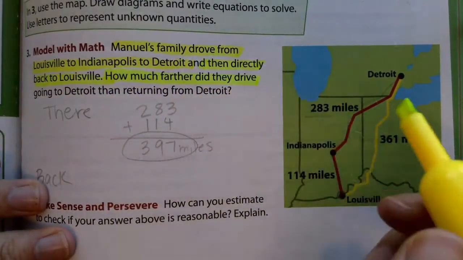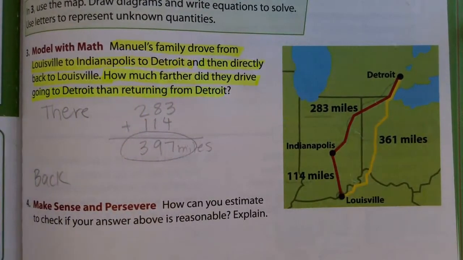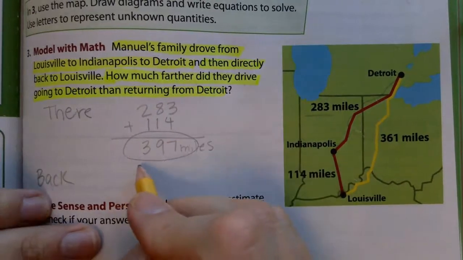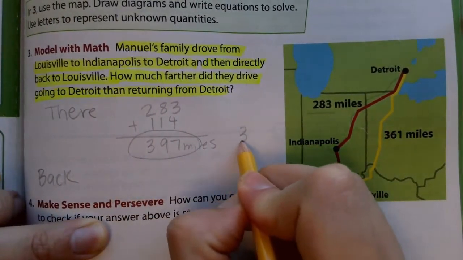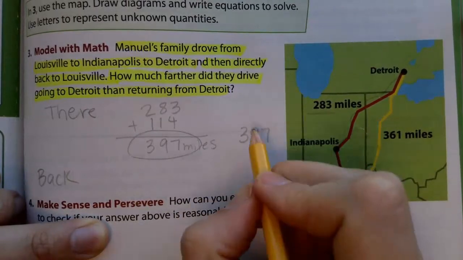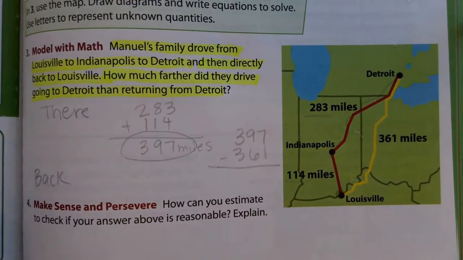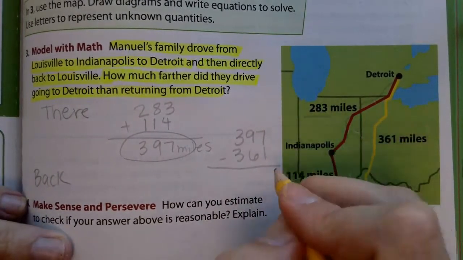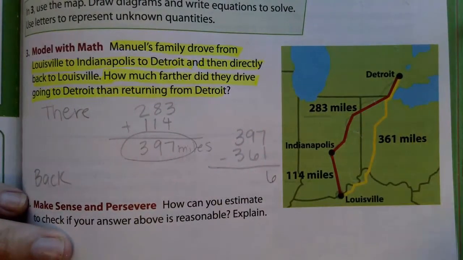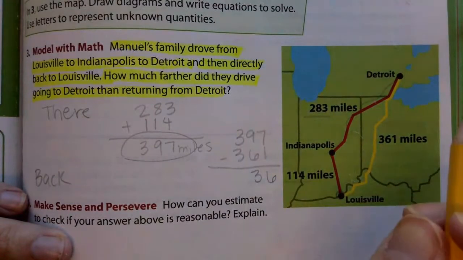How much farther did they drive going to Detroit than returning from Detroit? So we're going to have to find the difference. Remember the difference, the largest number goes on top, and the smaller number goes below. Difference is the same thing for subtraction. 7 minus 1 is 6. 9 minus 6 is 3.